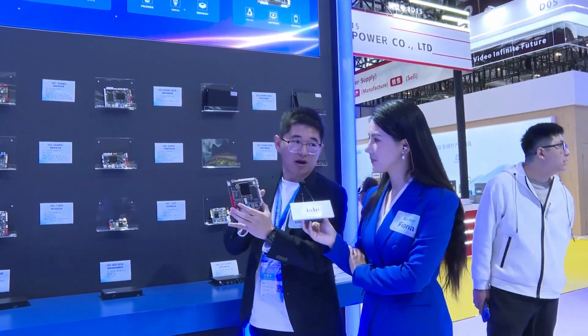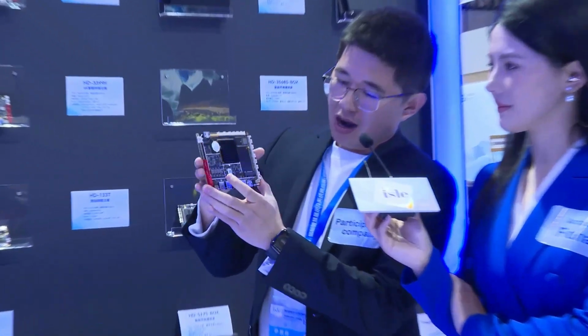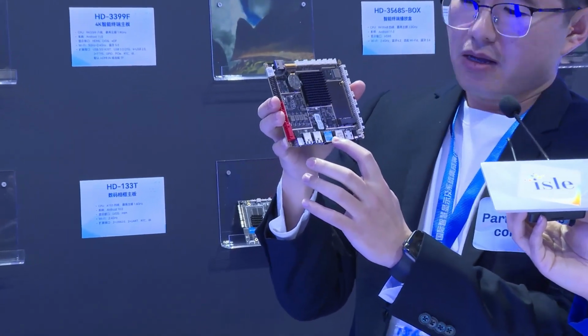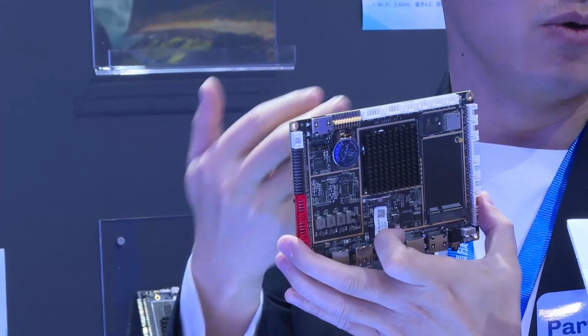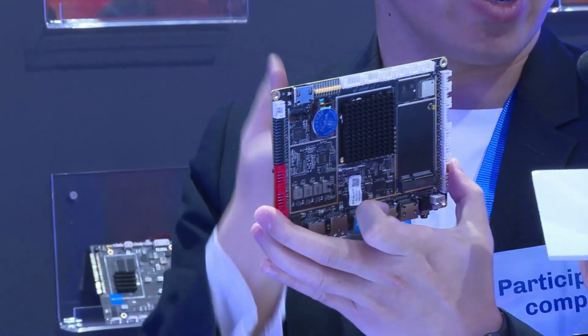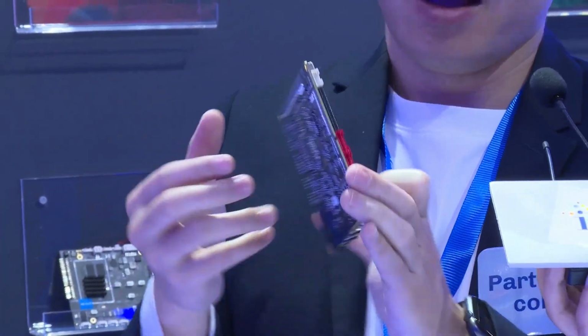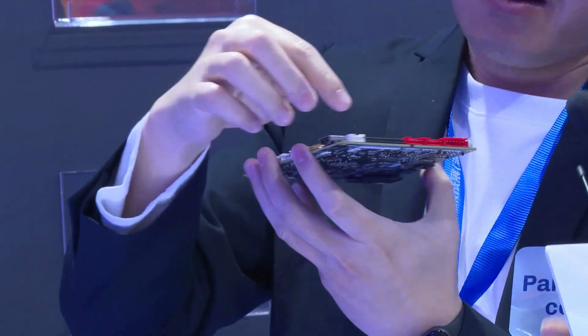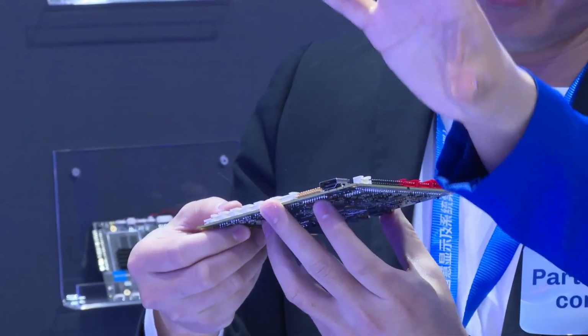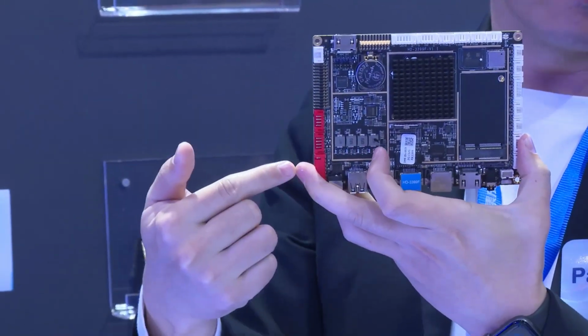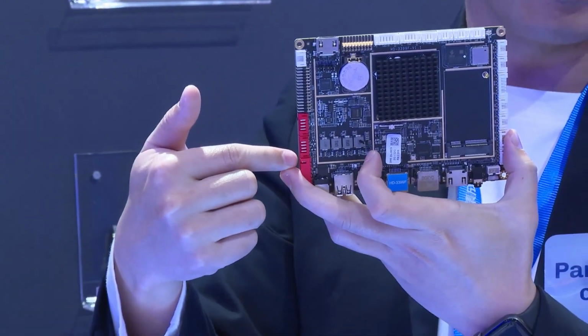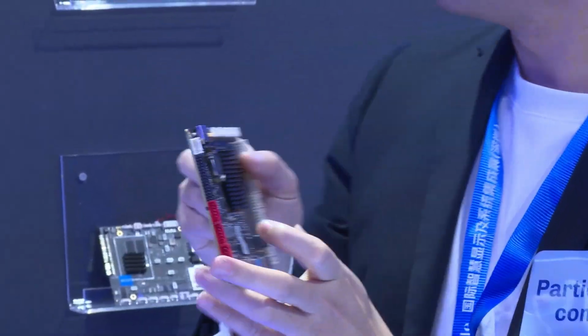This is based on the Rockchip RK3399F solution. It has a powerful CPU and supports 4K hardware decoding. Yes, and equipped with... It's the first time I've seen this. I always see the screen, but I never see the inside of things. It's equipped with a 4K LCD, 2K LCD panel interface, LVDS.